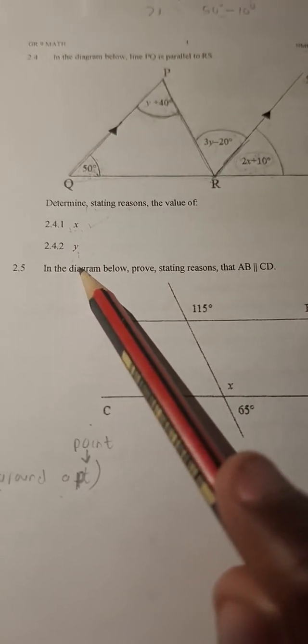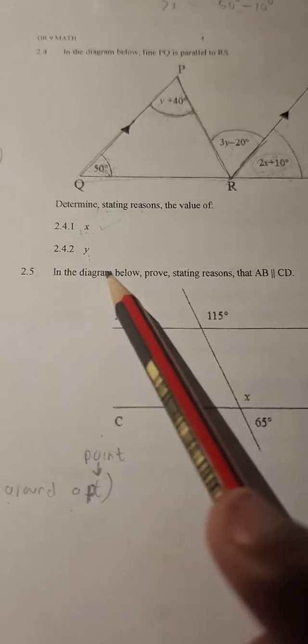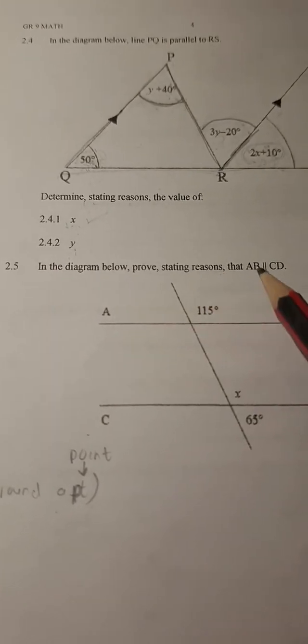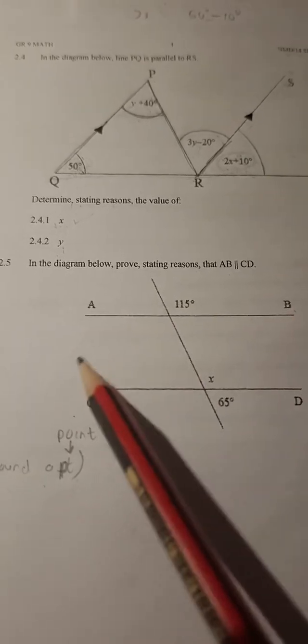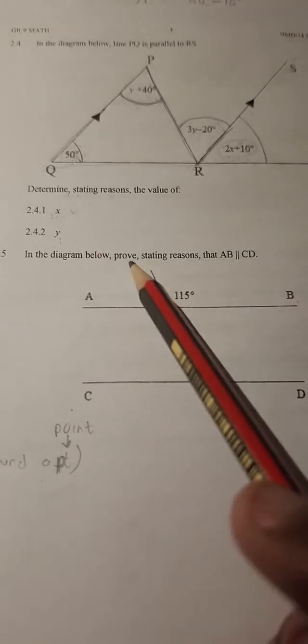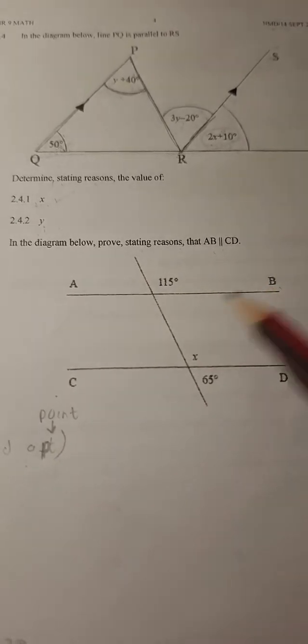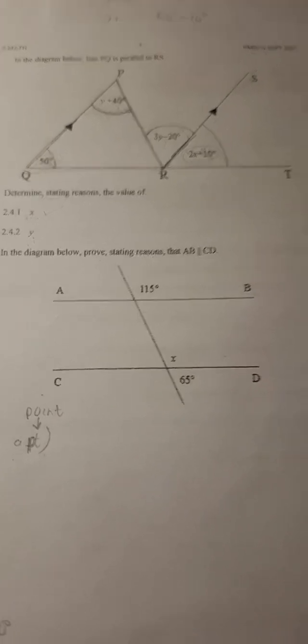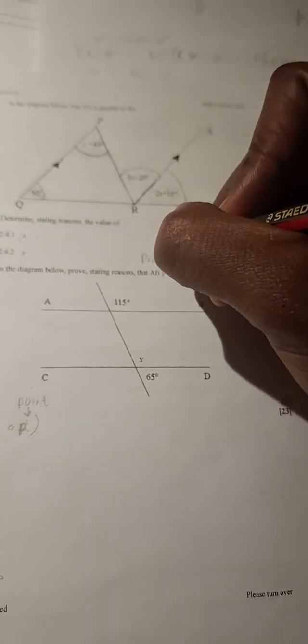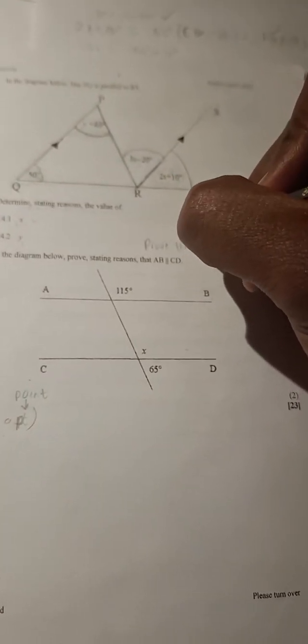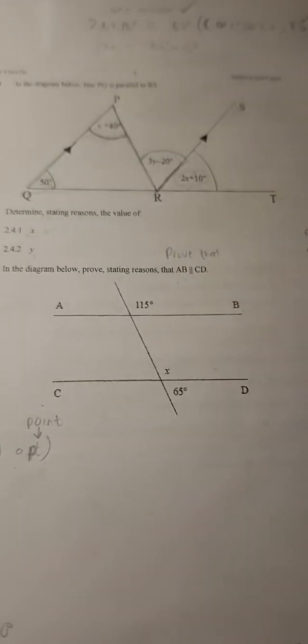2.5, and the link is in my bio. In the diagram below, prove, stating reasons, that AB is parallel to CD. So here we are being asked to prove that the lines are parallel.